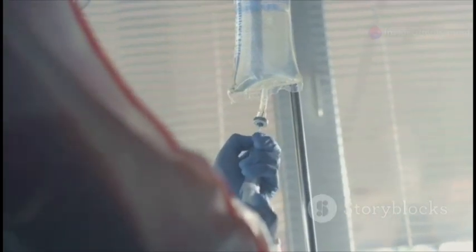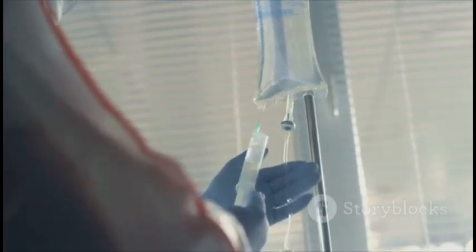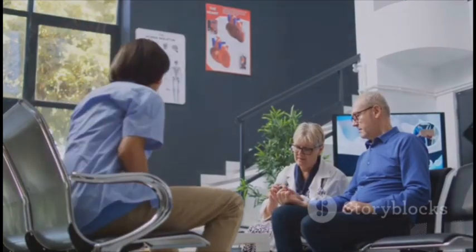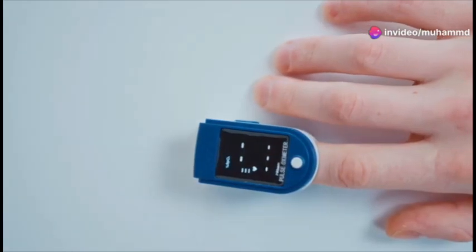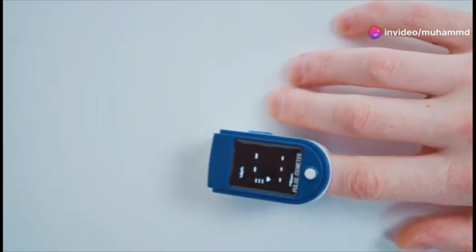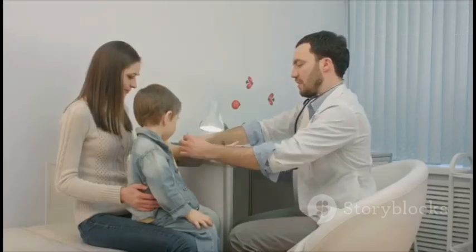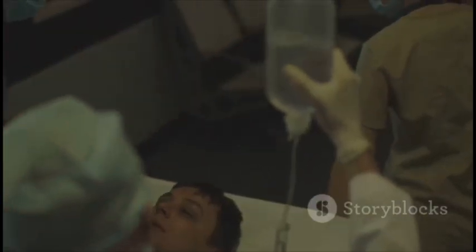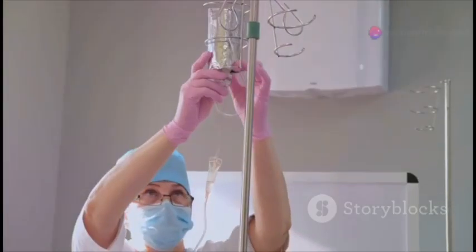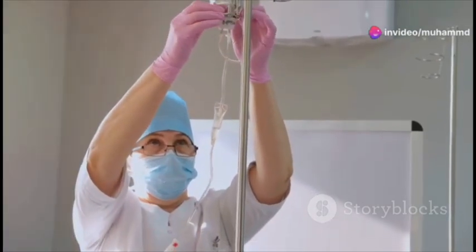Balancing electrolytes. The importance of potassium. DKA can cause electrolyte imbalances, particularly with potassium. Potassium is an essential mineral that helps regulate heart rhythm, muscle function, and nerve signals. During DKA, potassium levels can fluctuate dangerously. It's important to monitor potassium levels closely and correct any imbalances promptly.